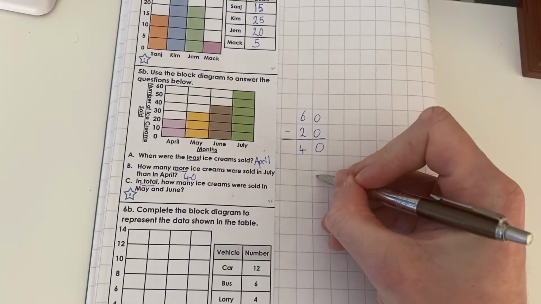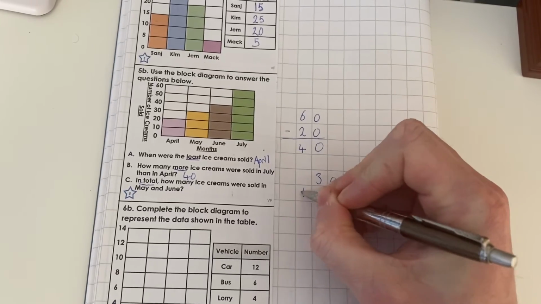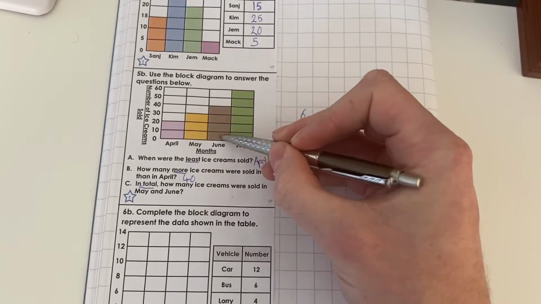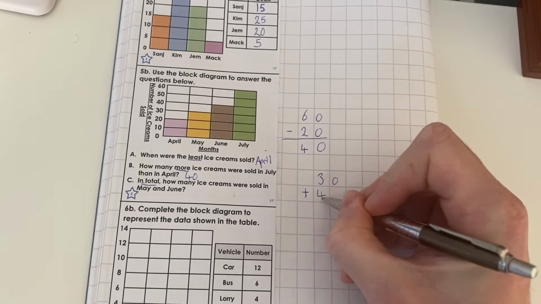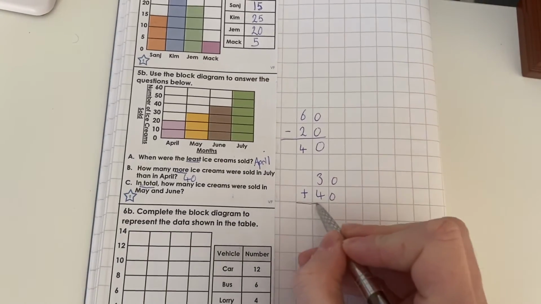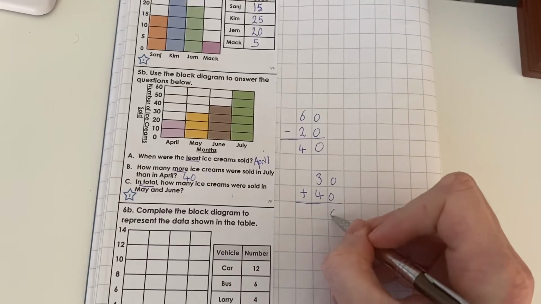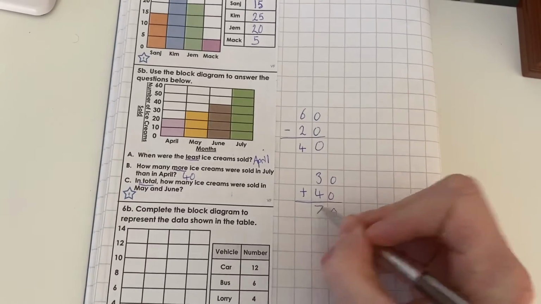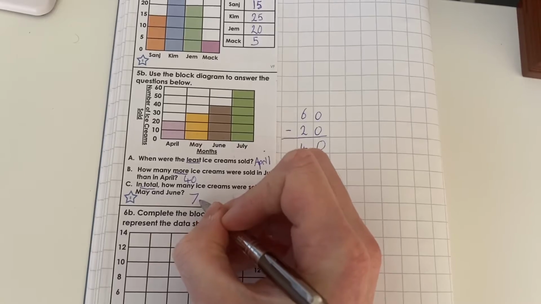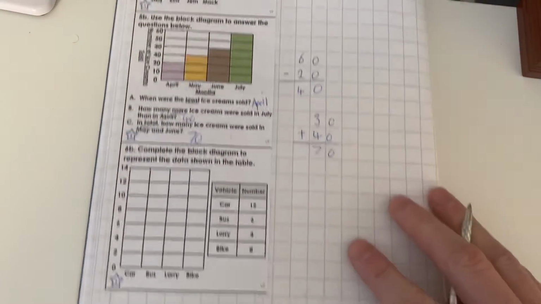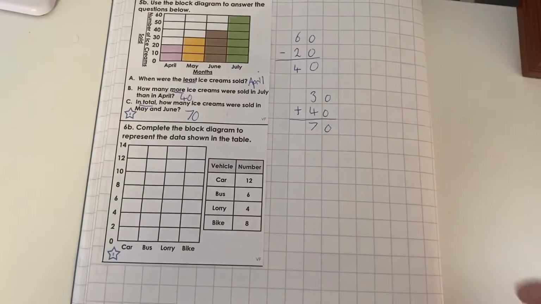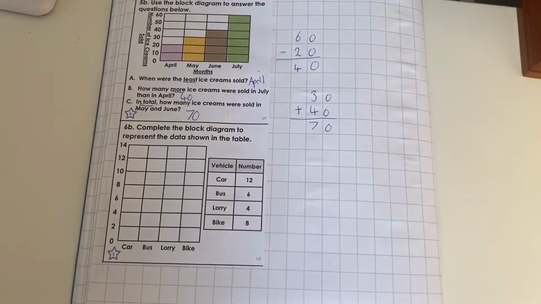So we're doing 30, add however many were sold in June: 10, 20, 30, 40, in line with 40. 0 plus 0 is 0. 3 plus 4 is 7. So 70 were sold.